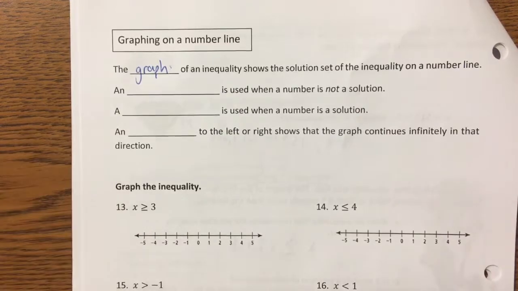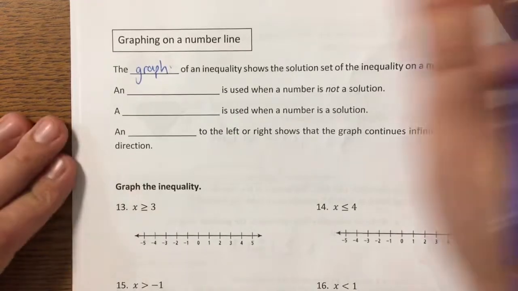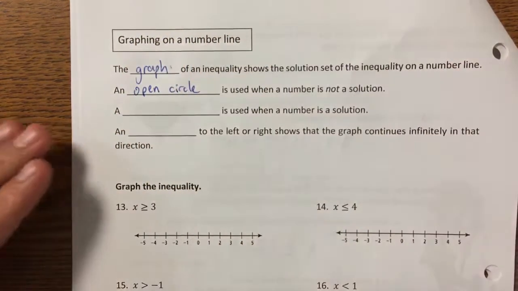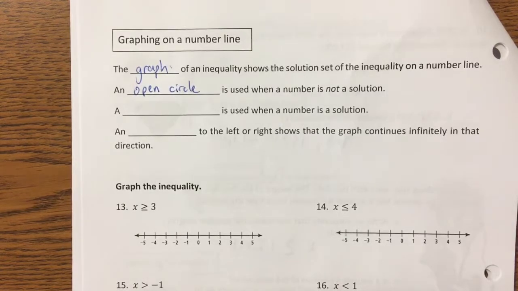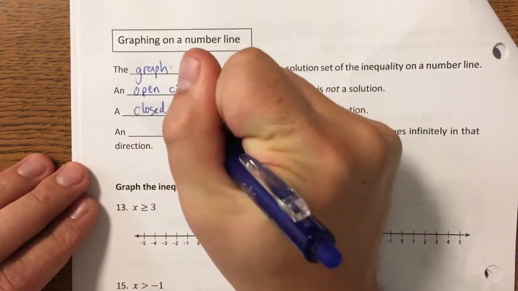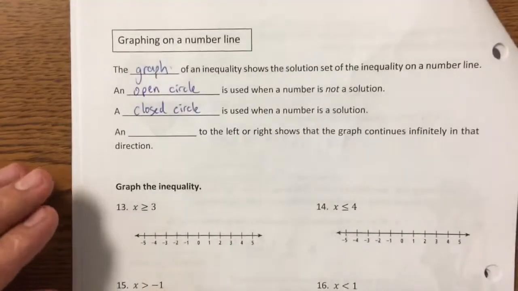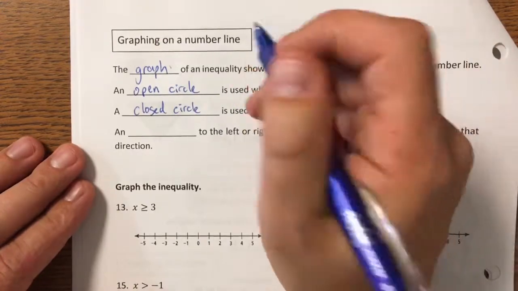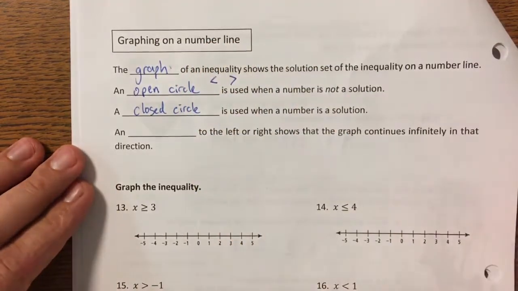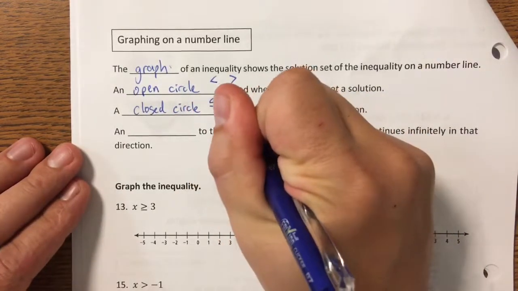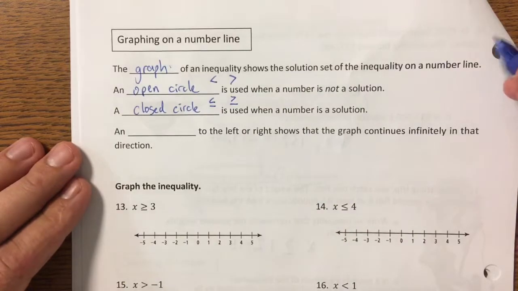When the number is not a solution, you will use an open circle to note that. I just mean you draw a circle and you don't fill it in. When the number is a solution, you will use a closed circle, meaning you draw a circle and you fill it in. So the open circle you'll use in cases where you have less than or greater than, and a closed circle you'll use in cases where you have less than or equal to, greater than or equal to.